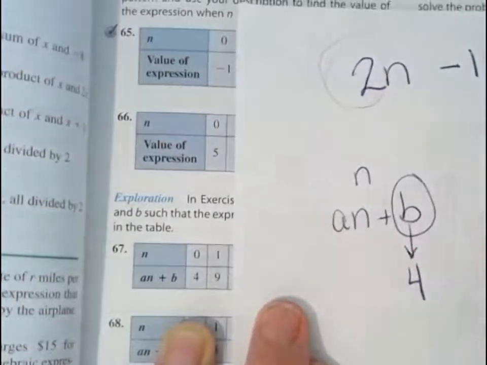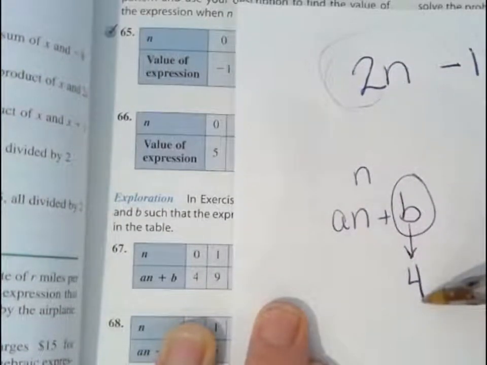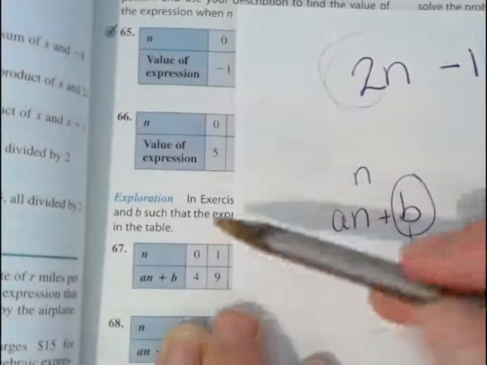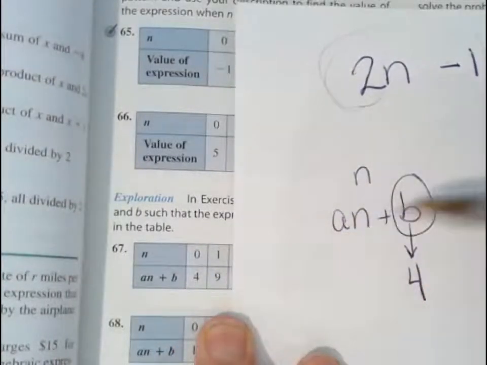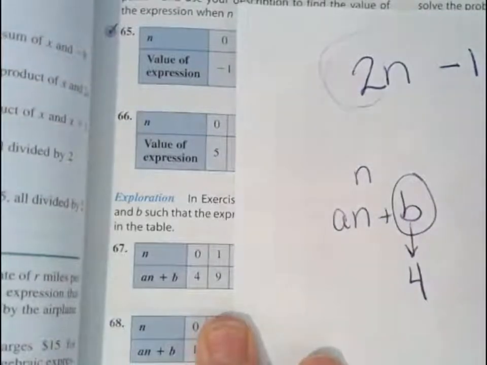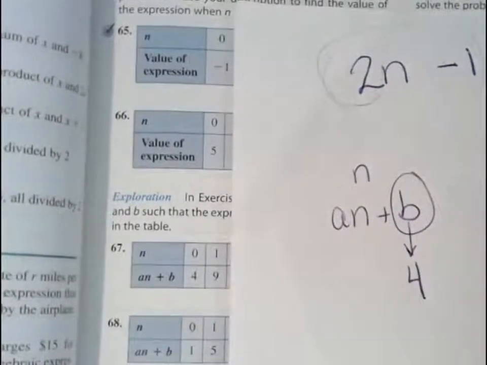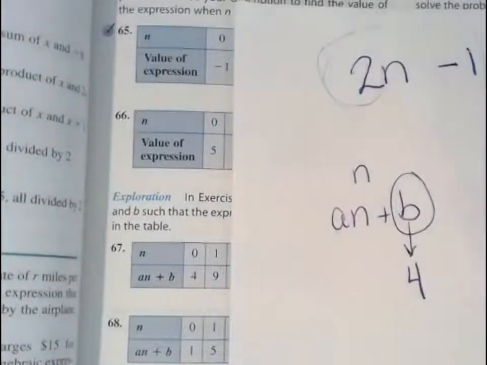Now that b is 4, we can use the next value of n to solve for a, and then we'll test it and see if it works. I hope this is making sense. If this doesn't make sense, ask me a question. Post a question and I'll answer.